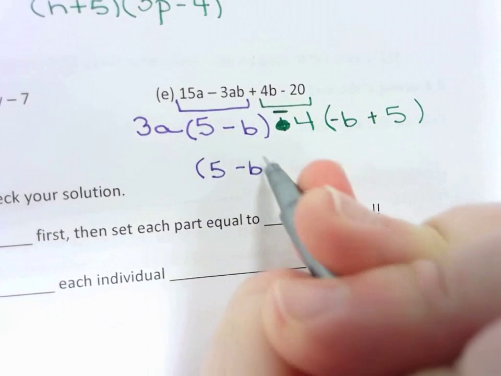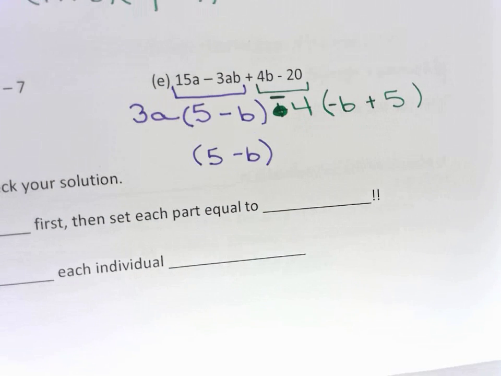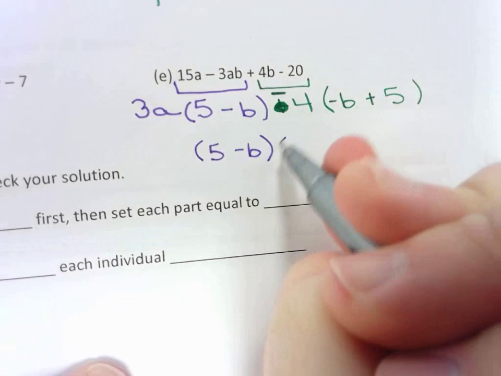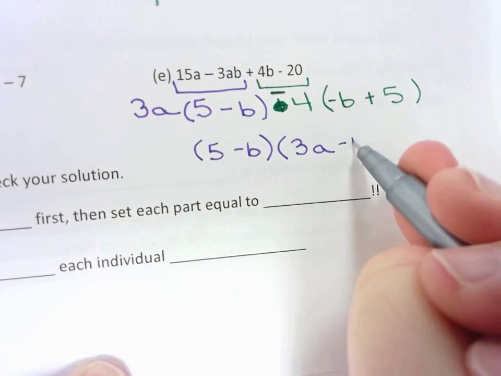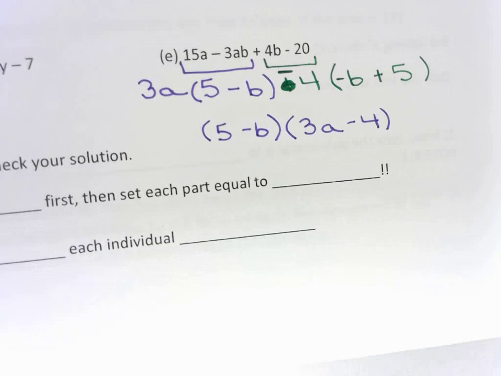It doesn't matter if you put negative b plus 5 or 5 minus b. So what's in parentheses goes in one, and what goes in my other one? 3a minus 4. Any questions on that?